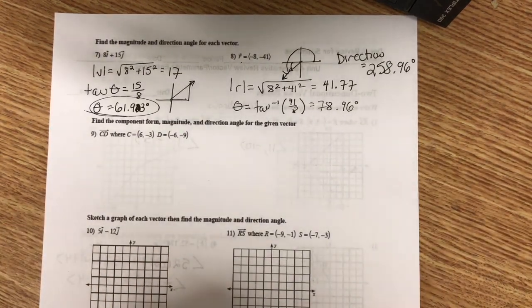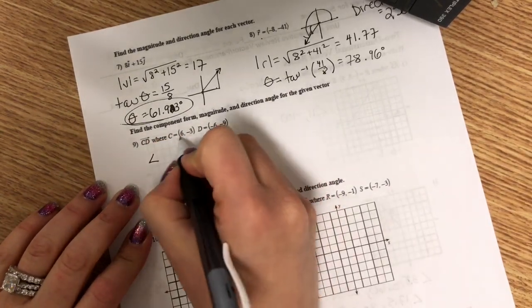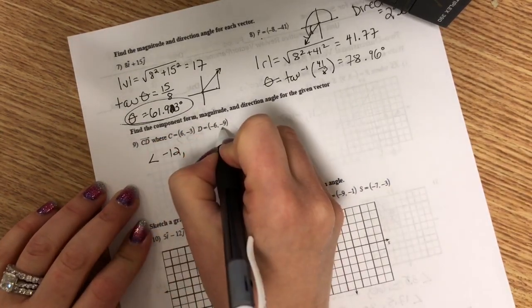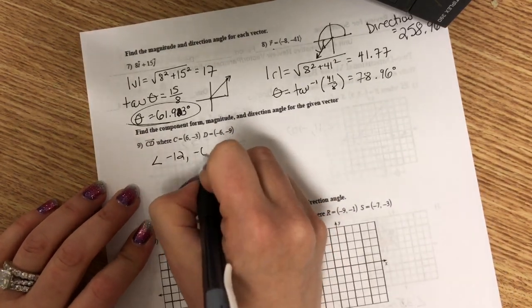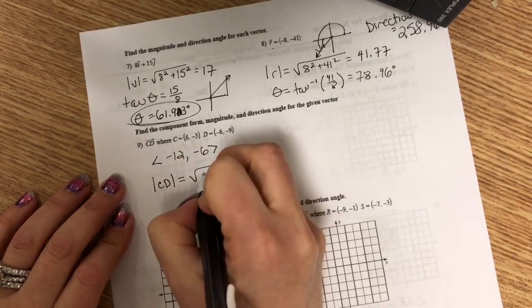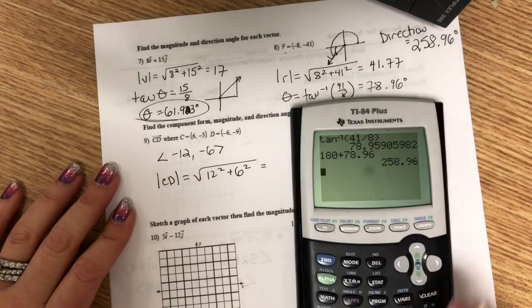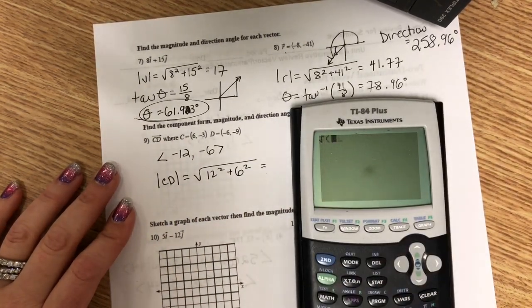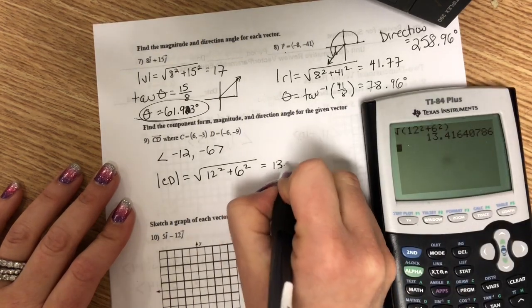Find the component form, magnitude, and direction. All right, so end minus beginning. So -9 minus -3, that's like adding, so -6. So the magnitude is the square root of 12 squared plus 6 squared. That's 13.42.